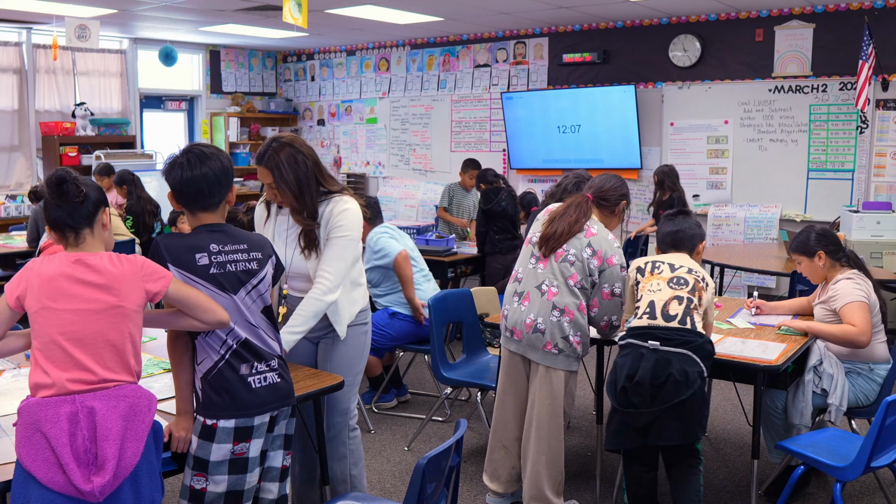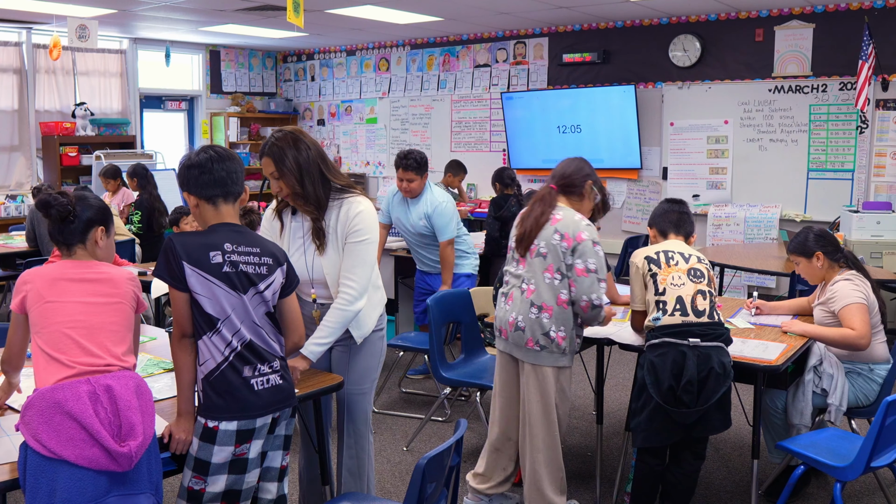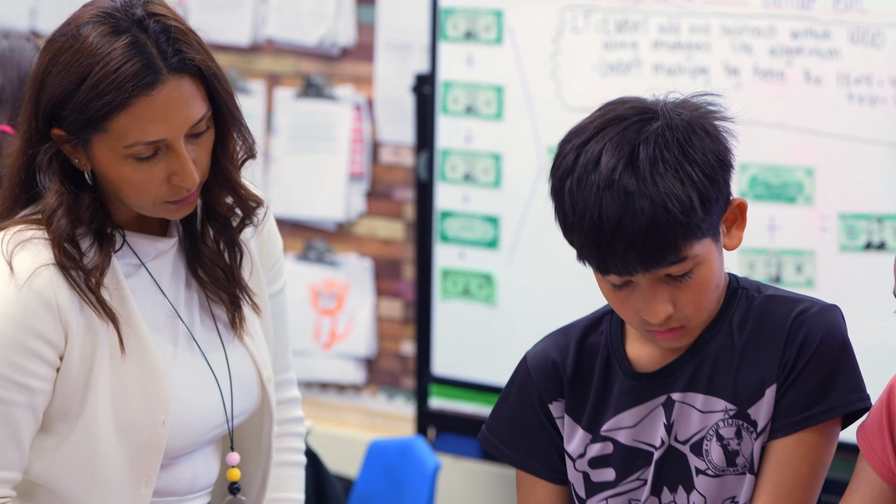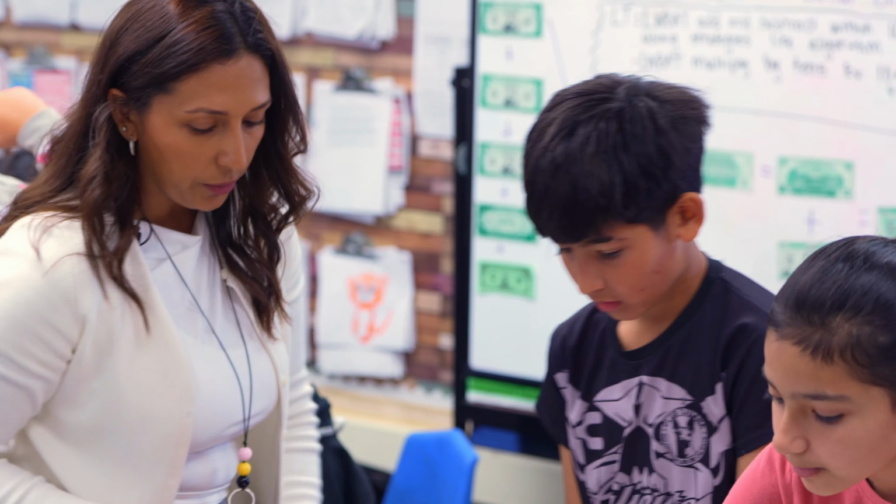Everybody can thrive in this lesson, regardless of their level. They all get to show their strengths instead of focusing so much on their weaknesses. And so they develop their skills, and it's something that they're familiar with. And like I said, they love playing with money. They love having visuals, and it helps them.